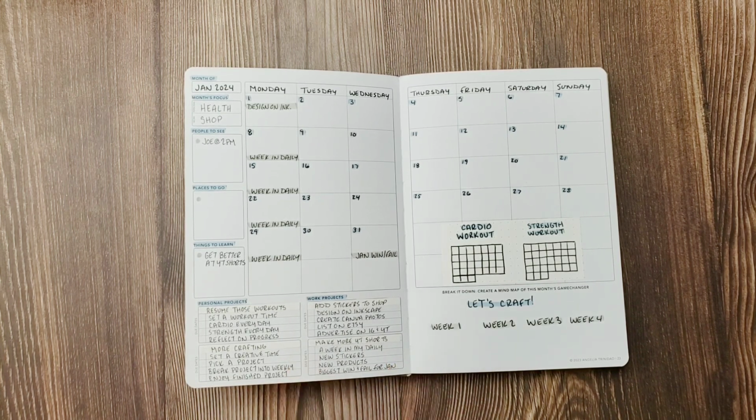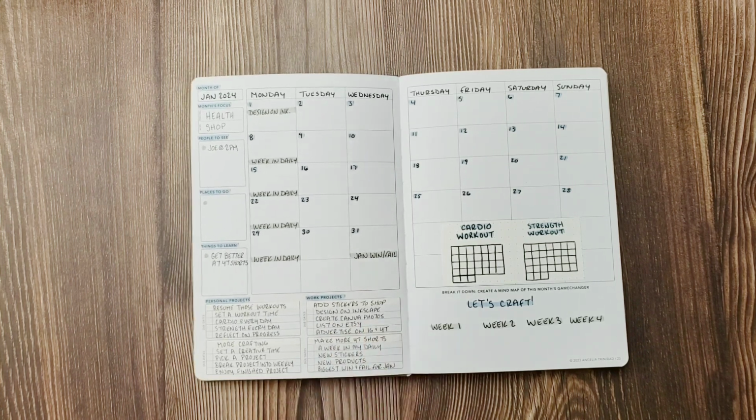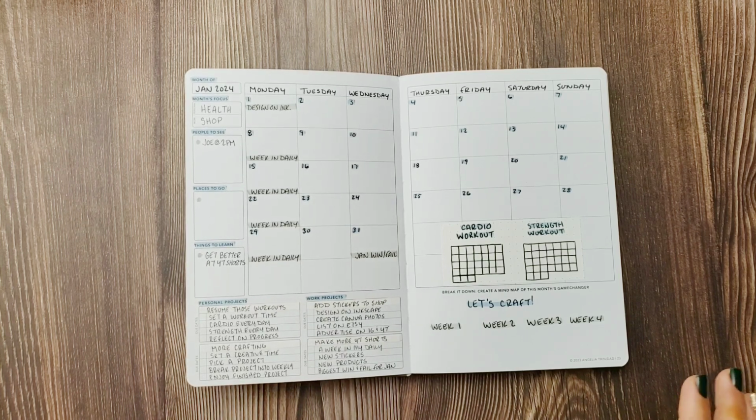Okay. Oh, and the work projects here. So again, I want to work on adding stickers to my shop, and yeah, that sounds fine and dandy. It's like, yeah, I'm gonna add stickers to my shop this month. I ain't adding nothing if I don't break it down into little steps. So, again, designing on Inkscape, I can do that. I can do that all day, guys. I can just come up with so many sticker combos.